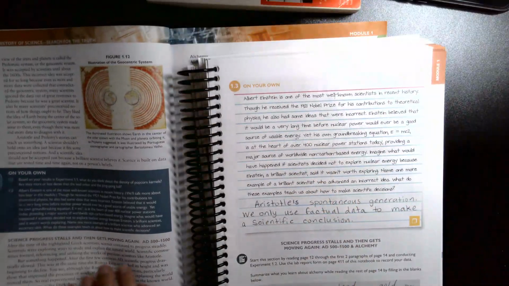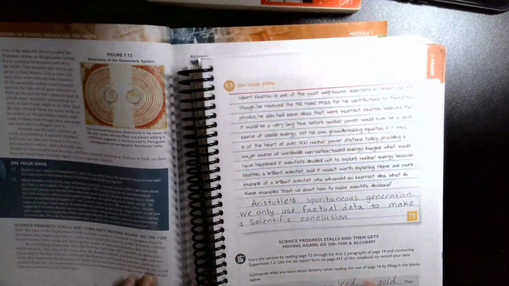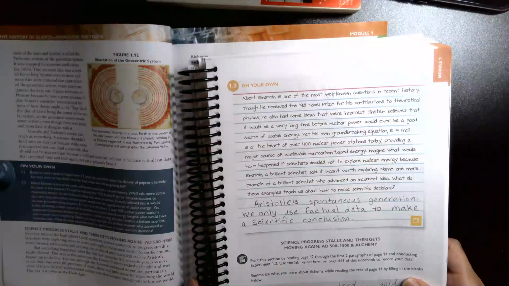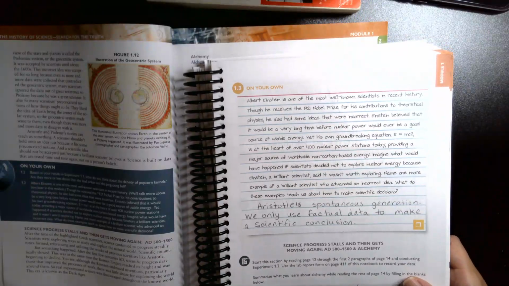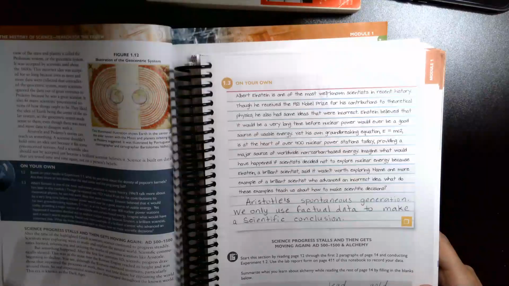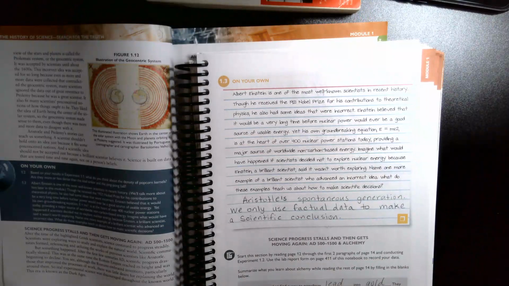We read about Albert Einstein, and it asks us to give another example. Name another scientist who also made a mistake, who was incorrect with some of his ideas. Aristotle's spontaneous generation was not correct.